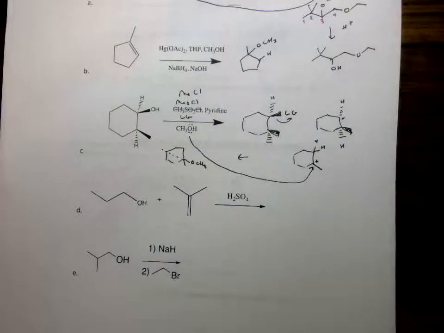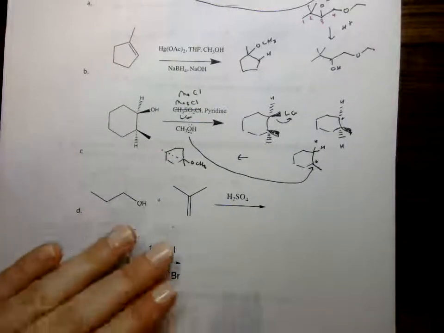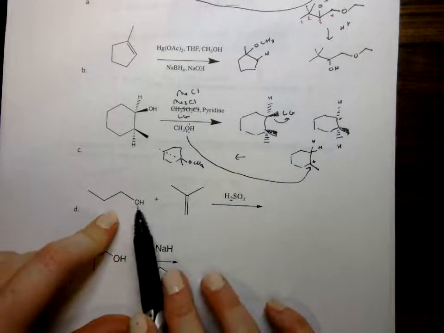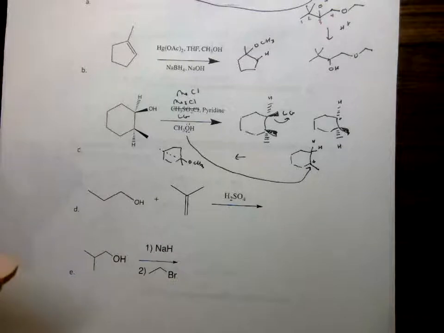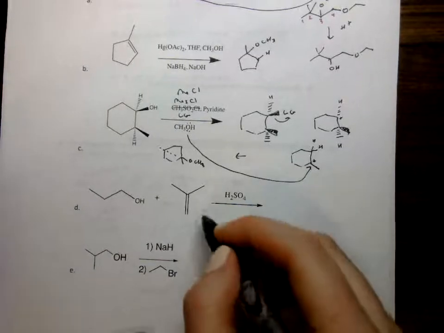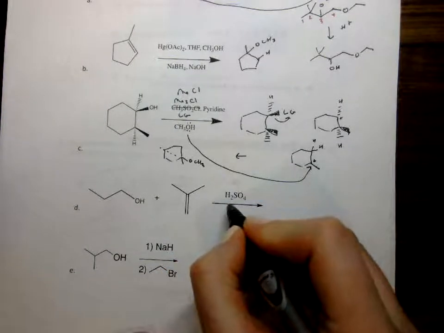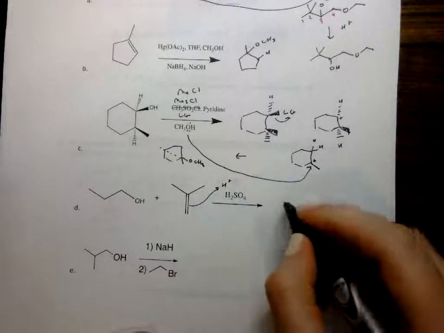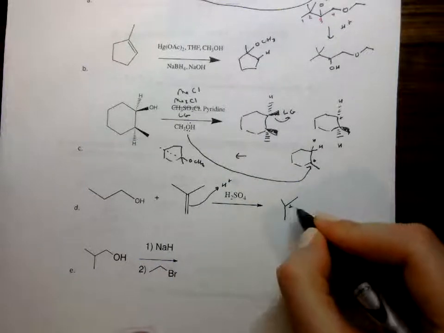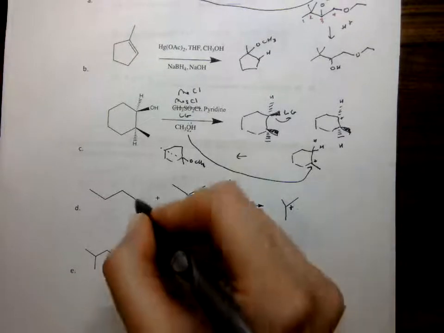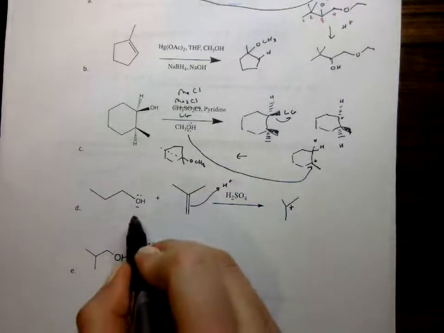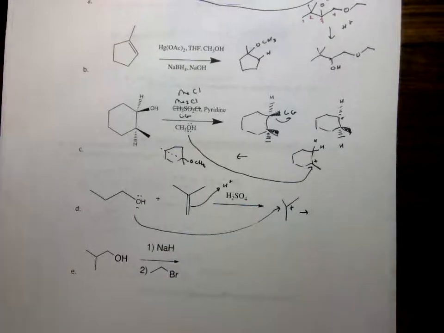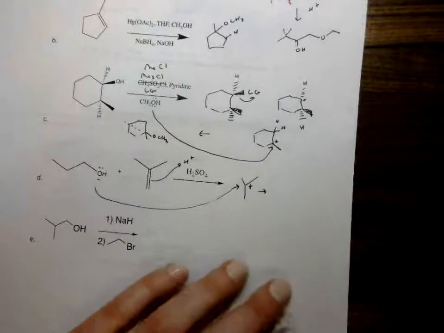Okay, now the next one, this might be kind of tricky, but whenever I see a double bond like this and an alcohol in the presence of acid, I usually think protecting group. And another thing you can think is addition reaction. So if you have H plus and a double bond, you've seen that double bond attack the H plus and become a carbocation, and then a nucleophile come in and add as an addition reaction, like acid catalyzed hydration. It's the opposite of acid catalyzed dehydration.